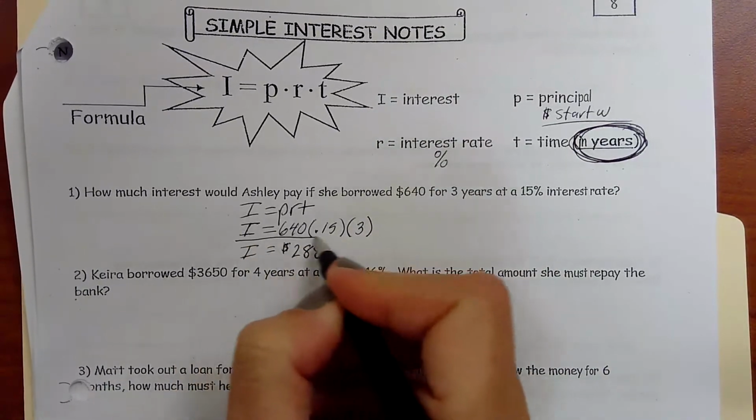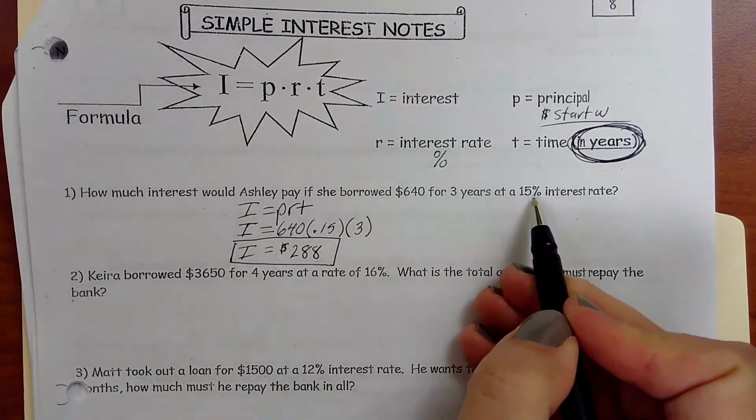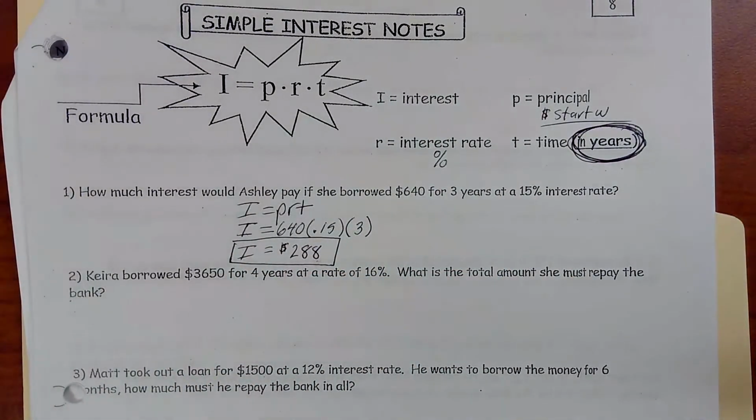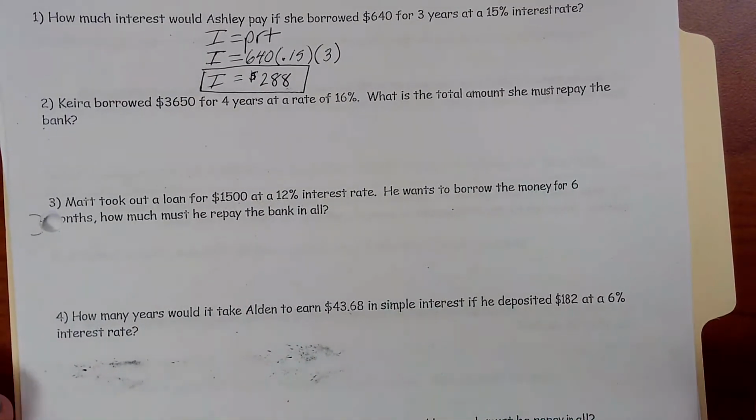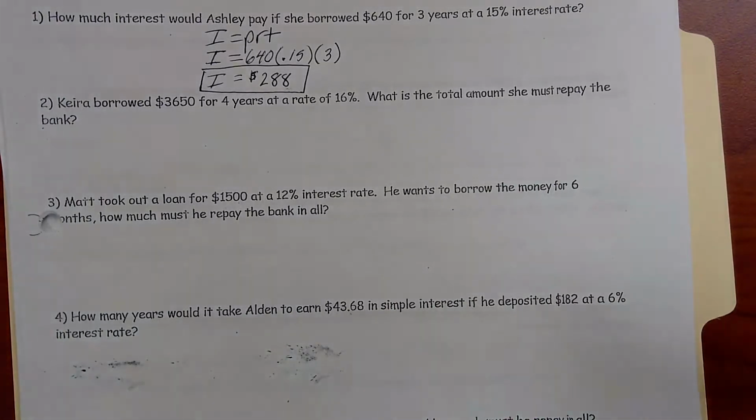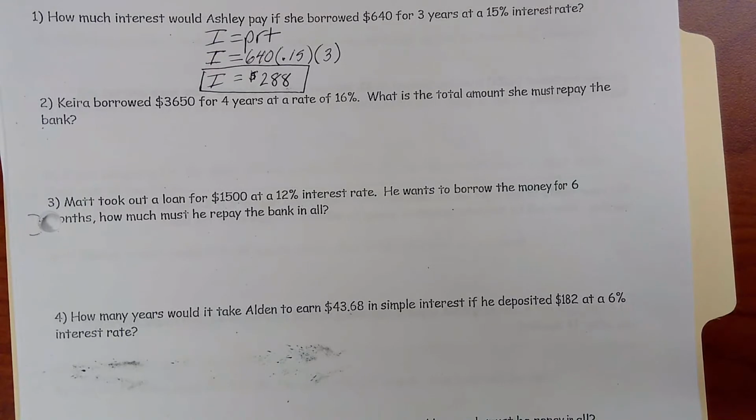Wow, that's a lot of interest. But look at the percentage there. 15% is high. Watch the car commercials tonight. See what the interest rate is. I'm sure it's not close to 15%. All right, good.